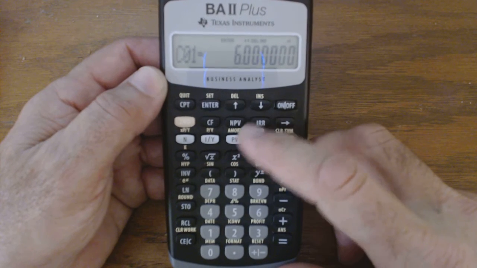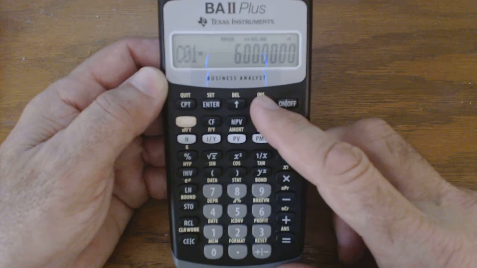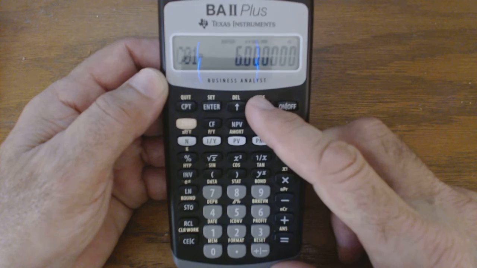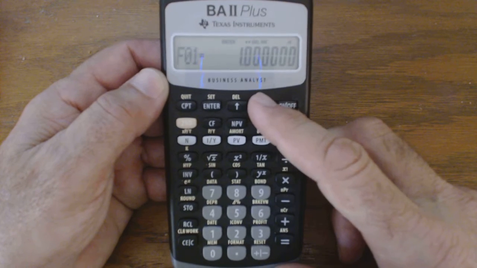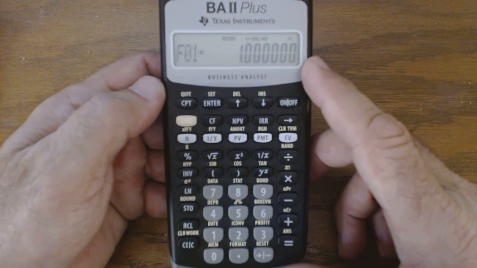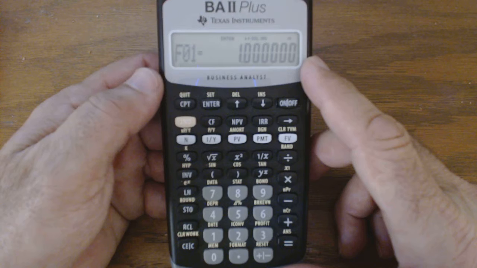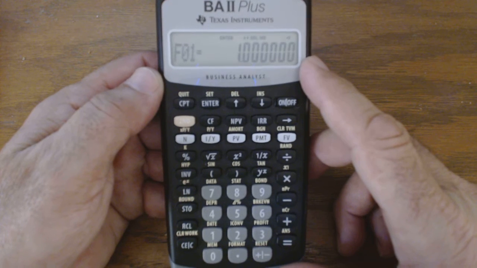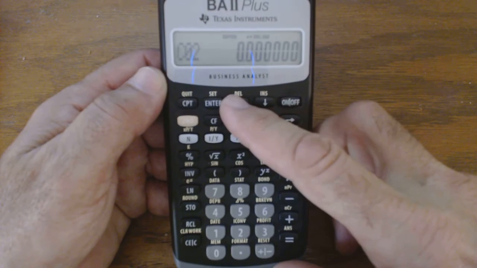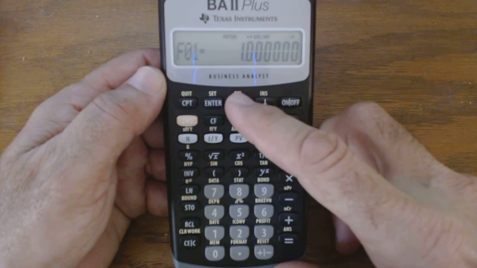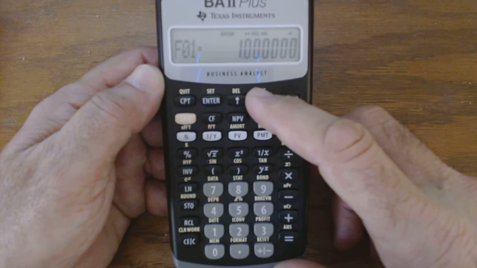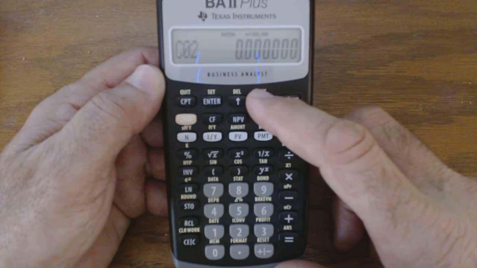If you don't hit enter, if you just hit 6 and then arrow down, your F will be F0 instead of F01 for the frequency for the first cash flow. So you go down and see there's already a 1 in it. That's automatic with these things. If there's only one of those cash flows, the $6, then you just arrow down. And you can always arrow back up, here's the arrow up key, in case you wanted to change something. You can get back to cash flow 1, or arrow down to the frequency 1, cash flow 2.